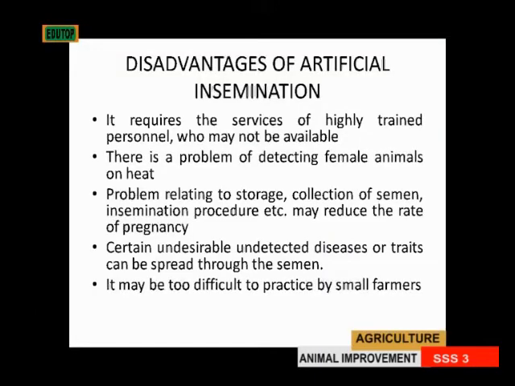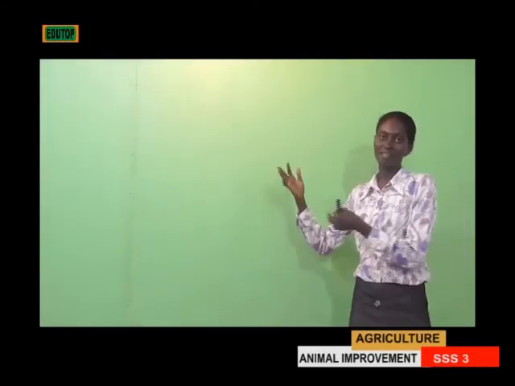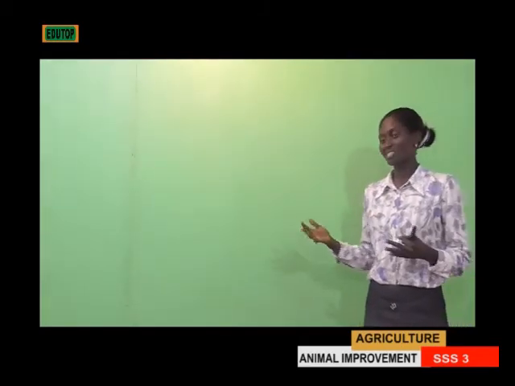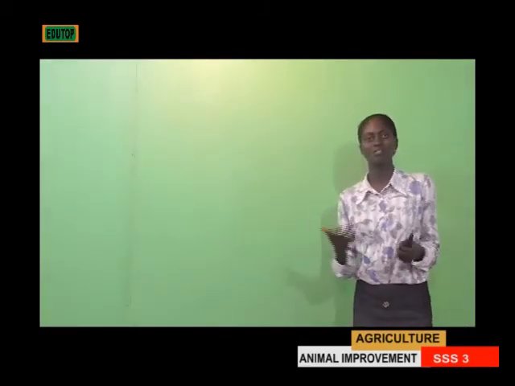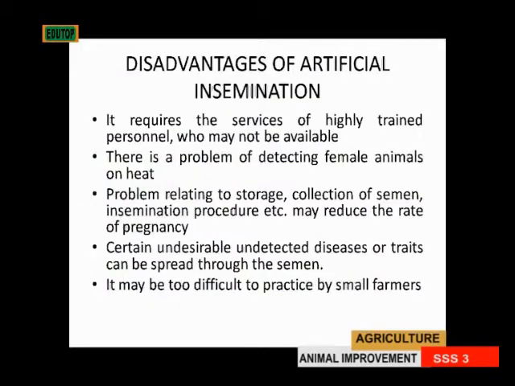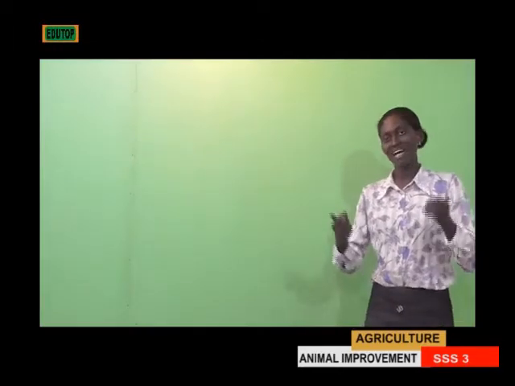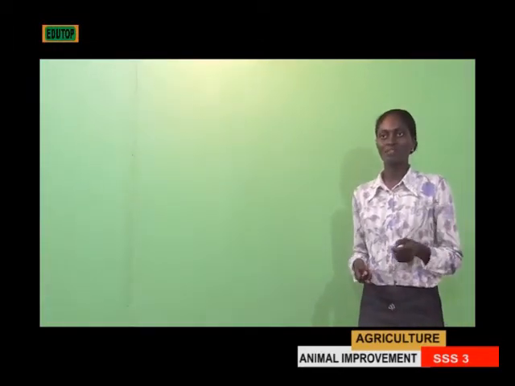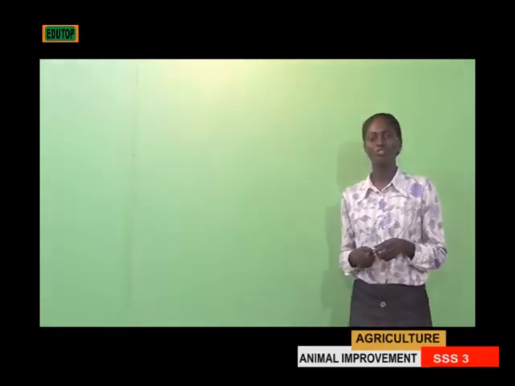Then certain undesirable, undetected diseases or traits may spread through the semen, because the semen will carry what is in the male animal. Once those things are not detected, they may be transferred to the female. Then it may be too difficult to practice by small farmers. Subsistence farmers who are farming on a small scale may not be able to practice artificial insemination.